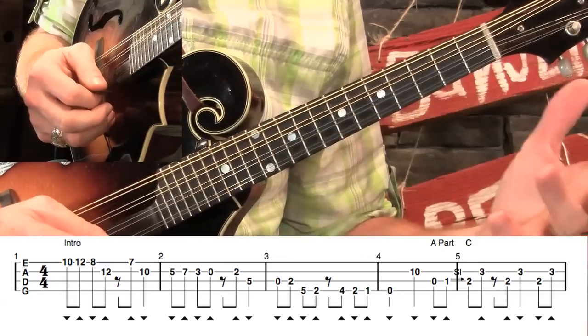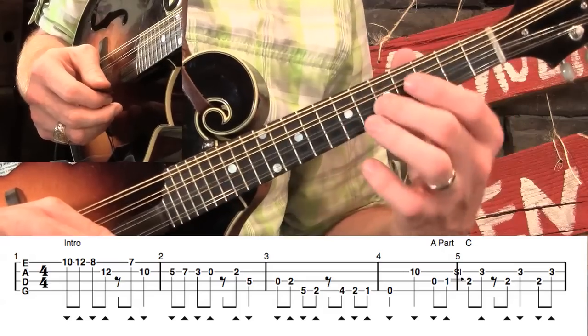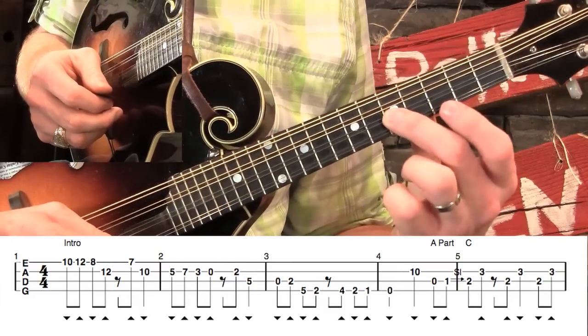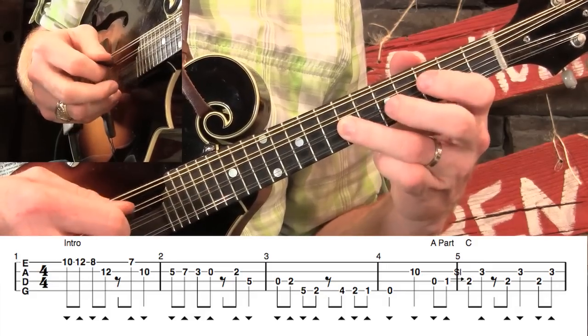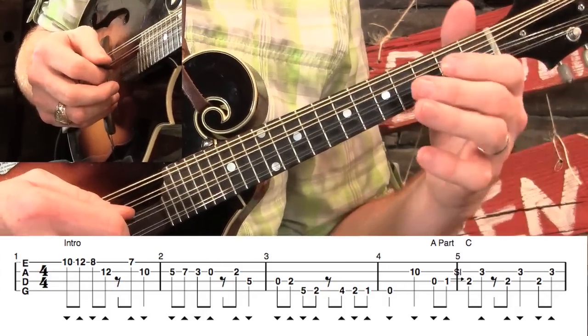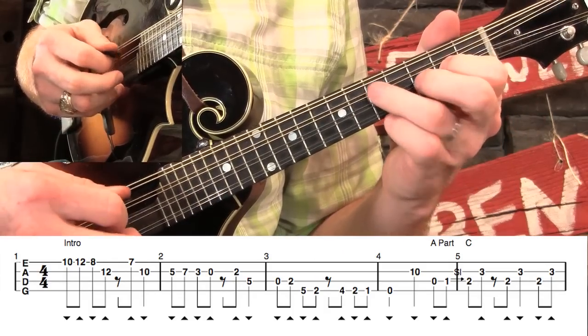Now we're going to go down and play that exact same lick, same notes, just an octave lower. And I want you to come down and grab this 5th fret on the A string with your middle finger. And we'll play 5, 7, 3, open. Then that gives us a little time to jump to the 2nd fret, 2, 5.